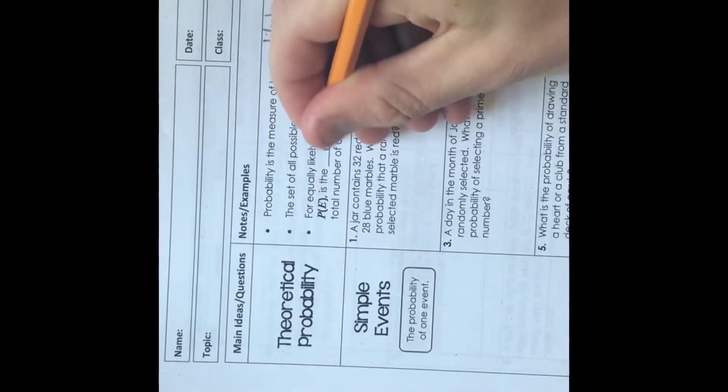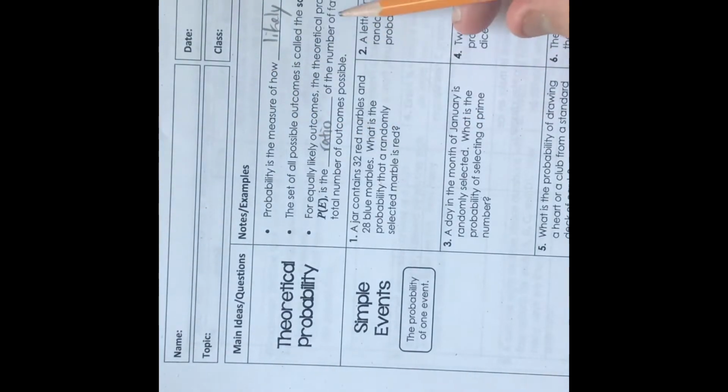So we're going to continue with our statistics unit, and we're moving on to theoretic probability. First we're going to start off with some vocabulary. Probability is just the measure of how likely it is for an event to occur, and what the chances are of something happening. The set of all possible outcomes is called our sample space. So that's just how many total things could possibly occur. For equally likely outcomes, the theoretic probability of an event, P of E, is just going to be the ratio of the number of favorable outcomes, so that's whatever we want happening, to the total number of possible outcomes.